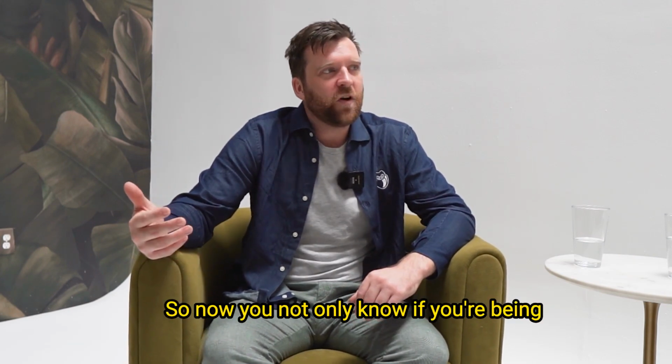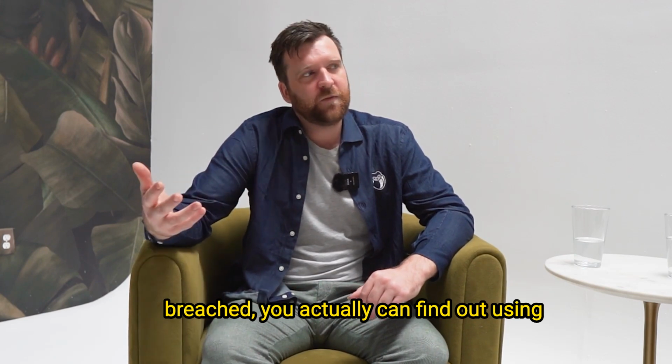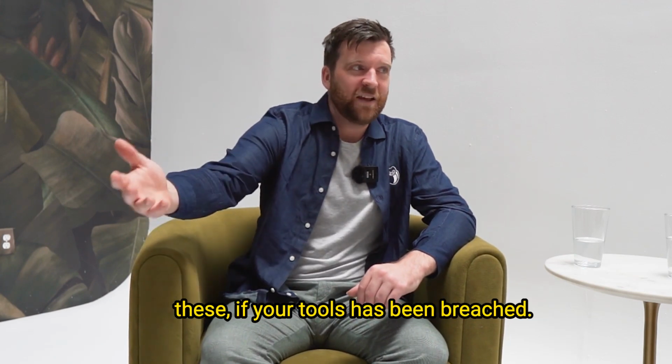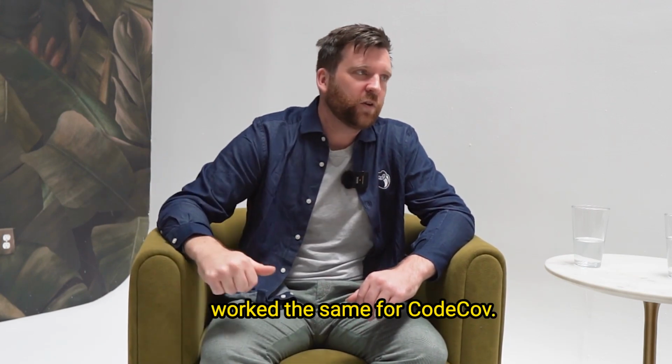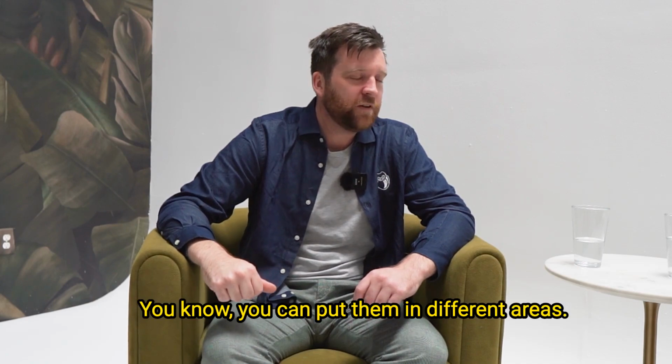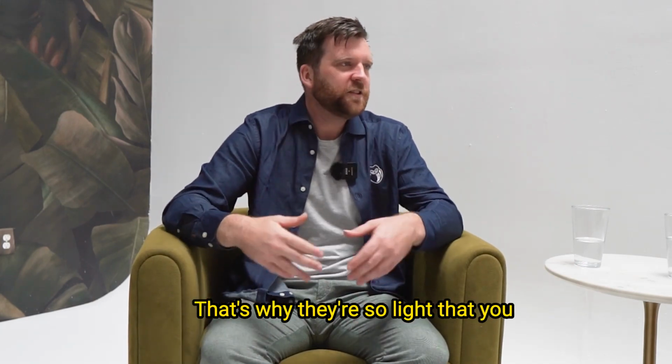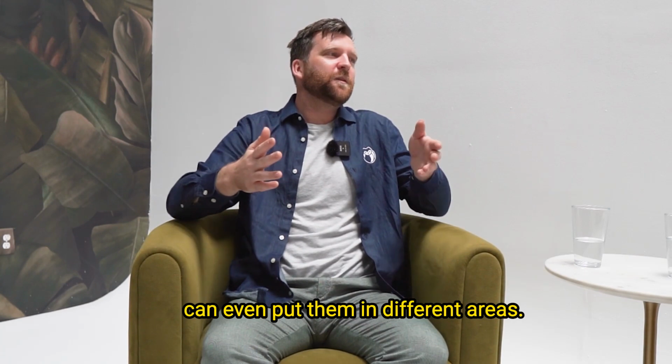So now you not only know if you've been breached, you can actually find out using these if your tools have been breached. This would have worked the same for Codecov. You can put them in different areas. That's why they're so light that you can spread them everywhere.